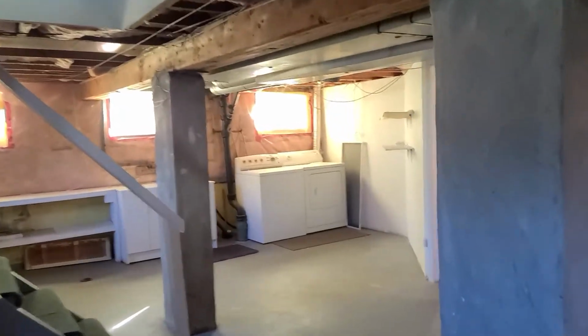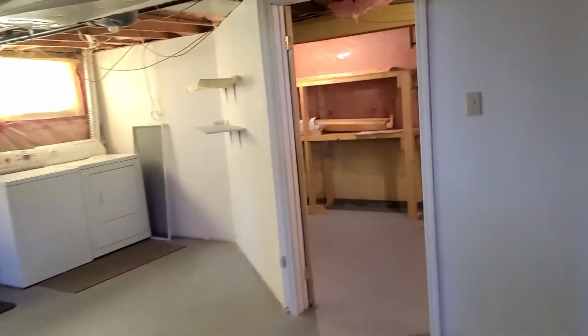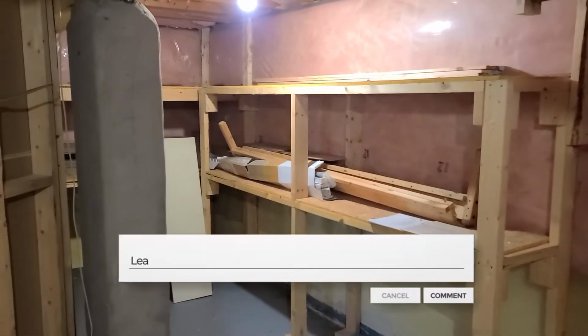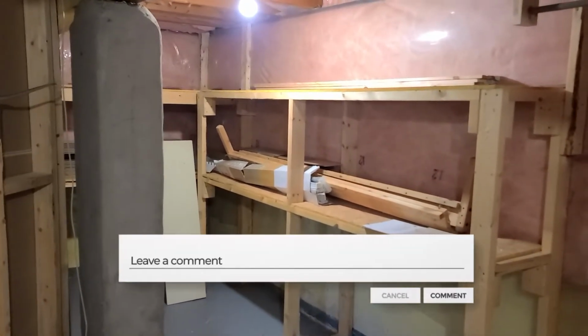We're 36 by 21 down here. You would get a 2-bedroom down here without any troubles. And you've got some extra space right here as well. This is outside of the 36 by 21 footprint, so you'd have a little extra room there.